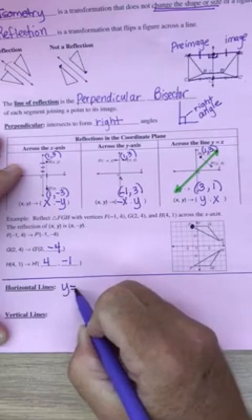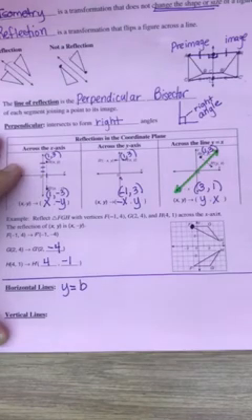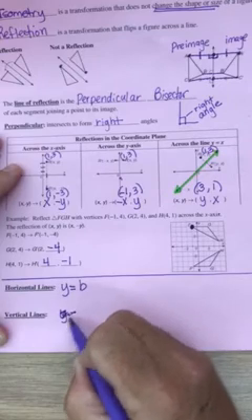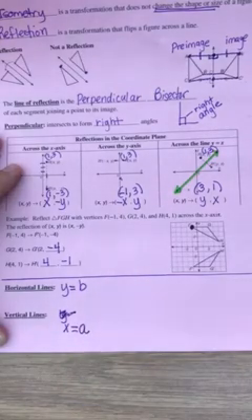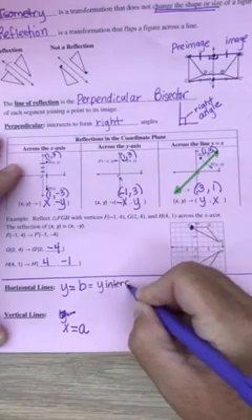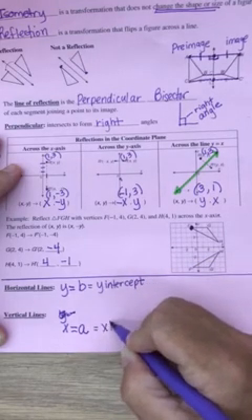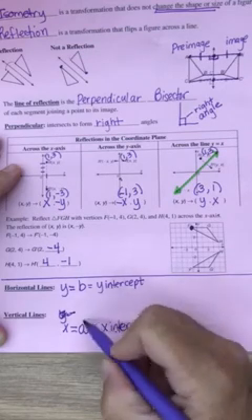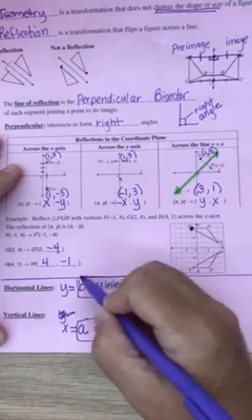So the horizontal line is y equals whatever the y-intercept is, and the vertical line is x equals whatever the x-intercept is. So B is the y-intercept, and A is the x-intercept.